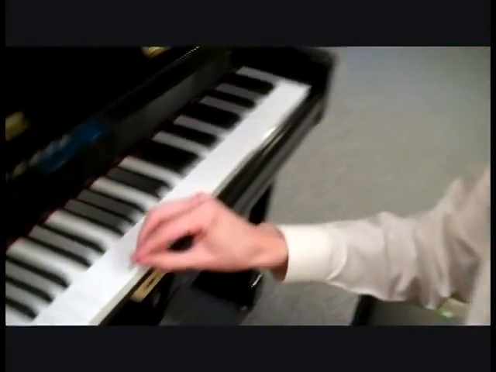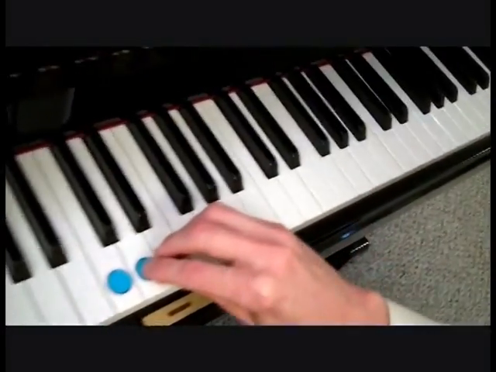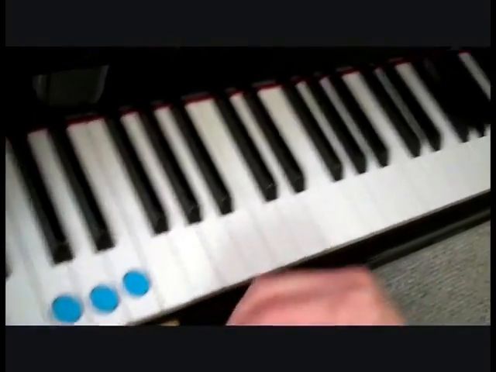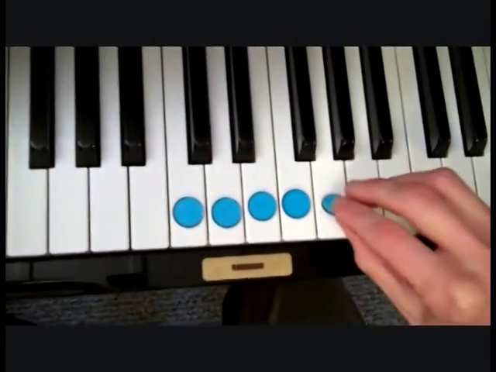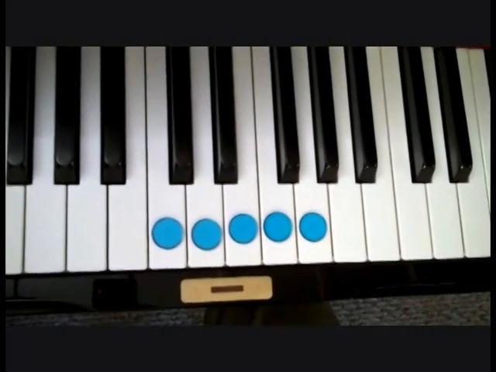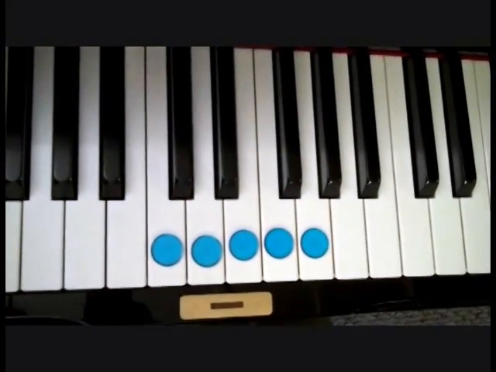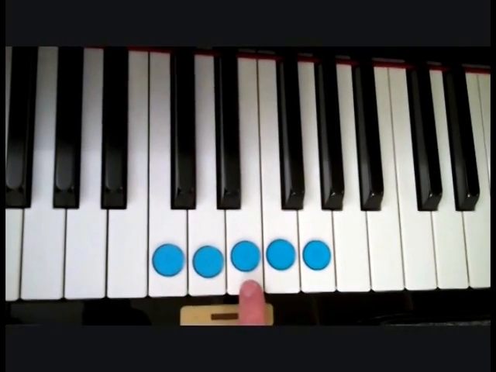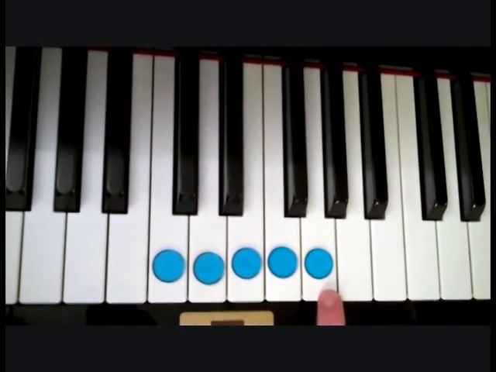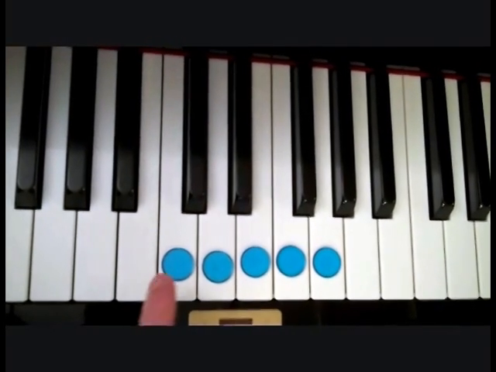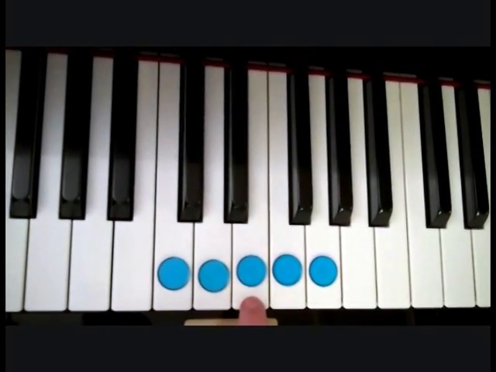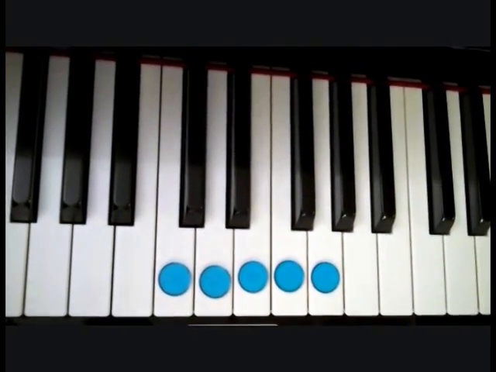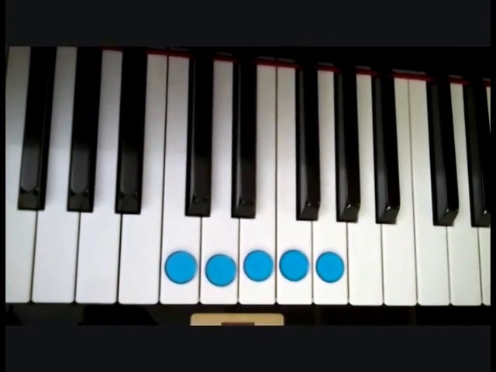I'm going to cover up do, re, mi, fa, so on the piano. And let's pretend for a moment that do, re, mi, fa, and so are a family with 5 people in the family. Now, each family member is in its own room, except there are 2 that are sharing a room.